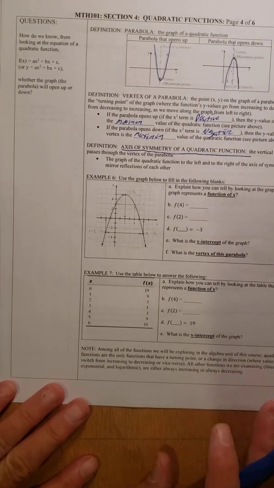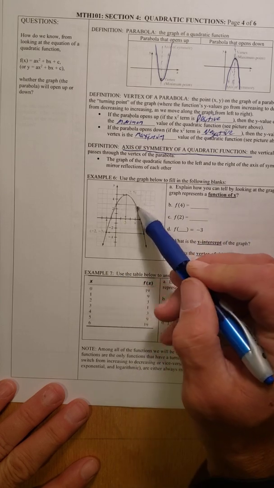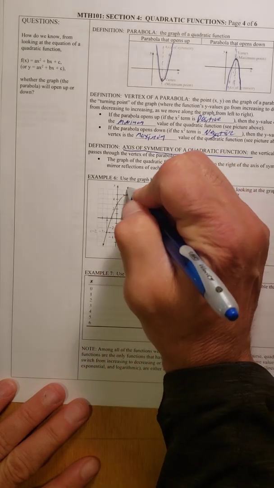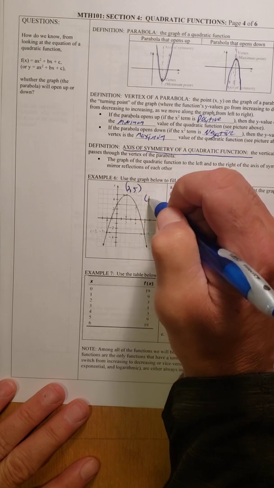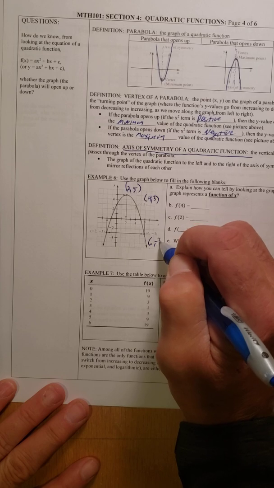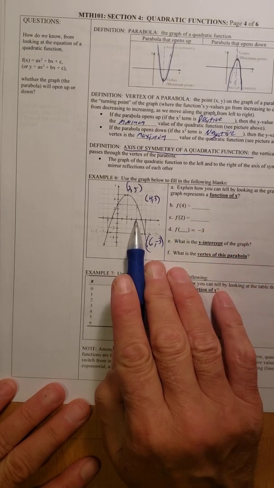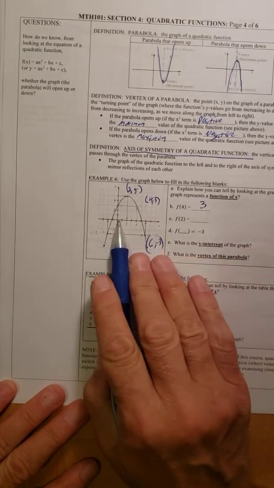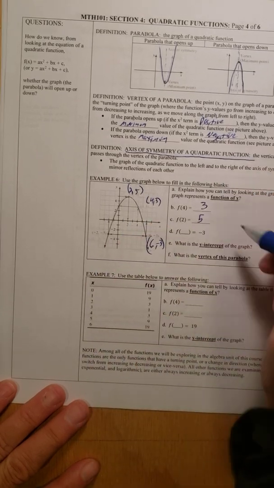All right, so let's take a closer look at one of these. Use the graph below to fill in the blanks. So here's a quadratic function that is opening down. I don't know if you can see these points, but this is the point (2, 5), this is the point (4, 3), and this is the point (6, -3). So f of 4 is what? If I plug in a 4, I get out a 3. If I plug in a 2, f of 2 is 5.